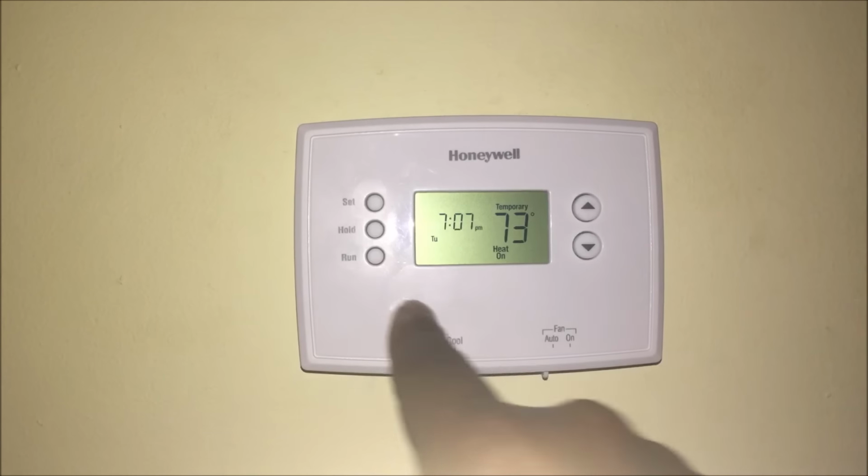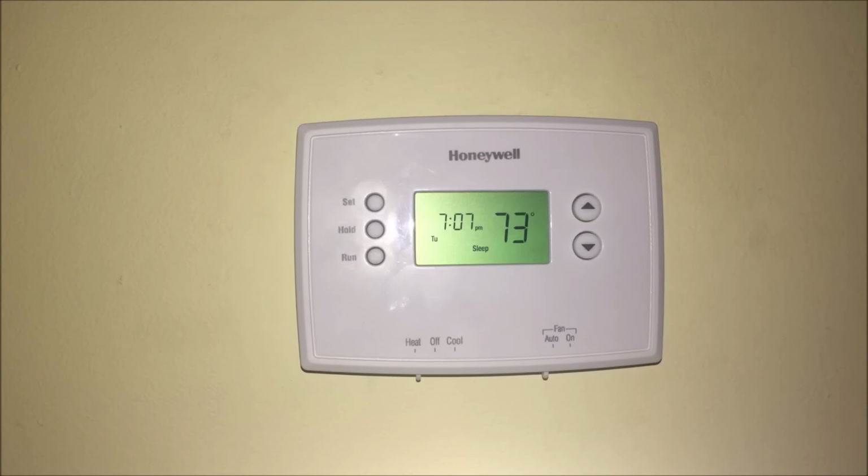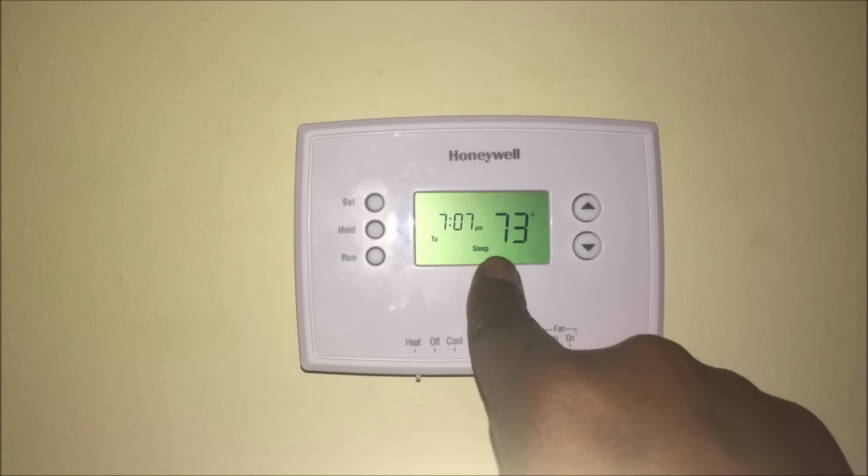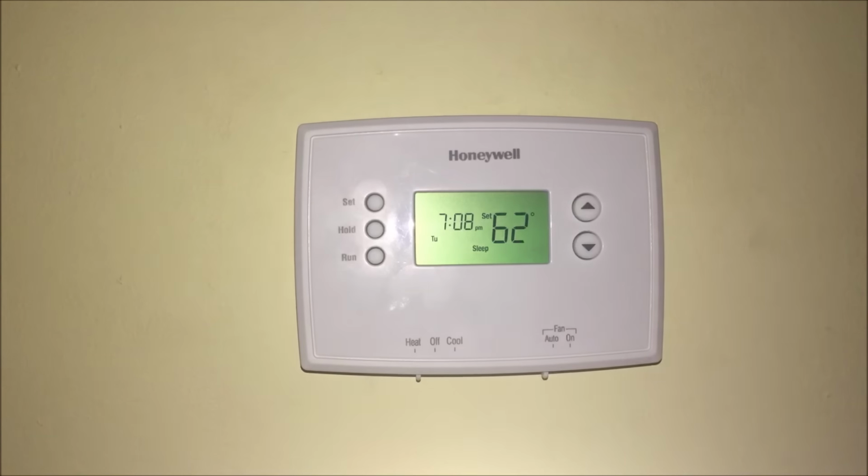So if you want to negate the temporary, you just hit run. It puts you right back into the programming state. See, I'm in sleep mode. Hit that, and you see I'm going to go down to 62 degrees.